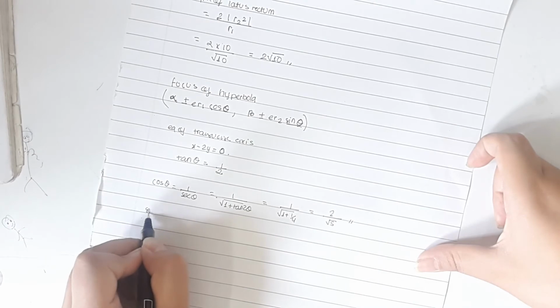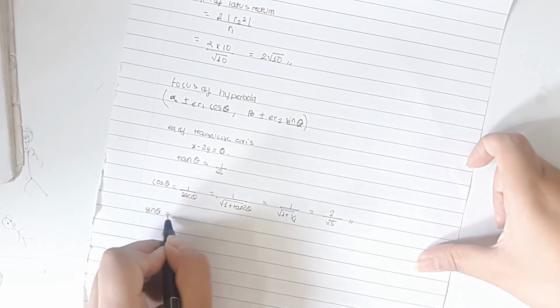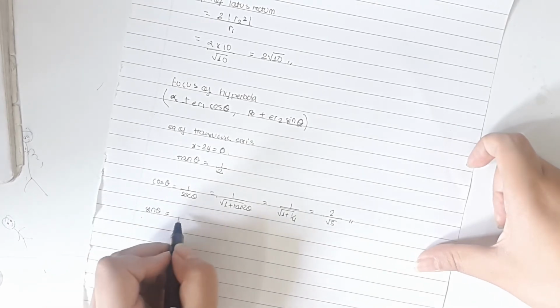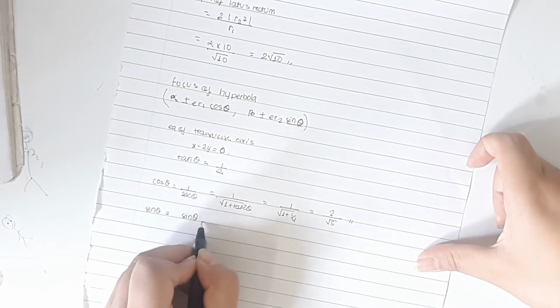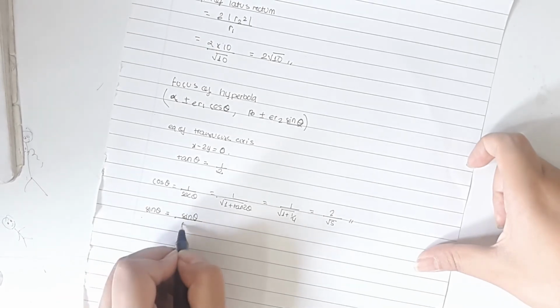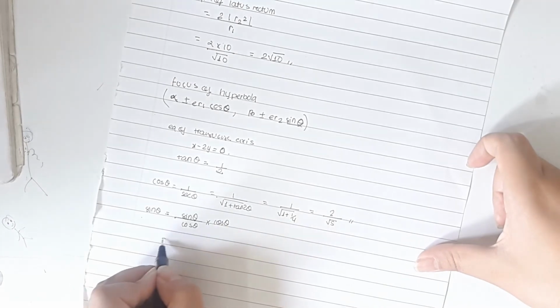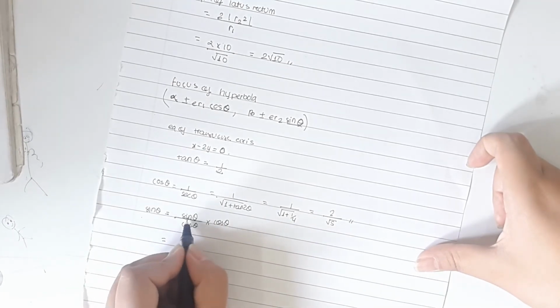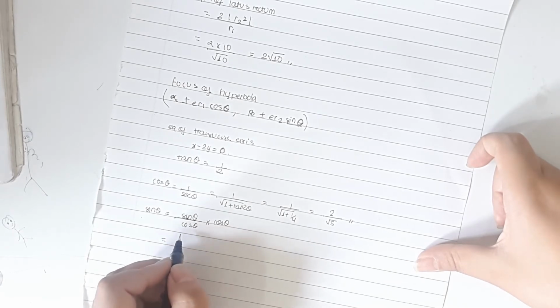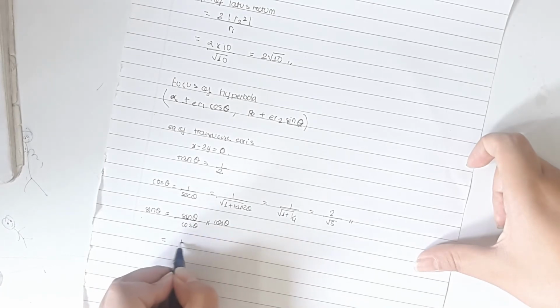So similarly for sin theta, we know sin theta by cos theta is tan theta, and cos theta is 1 by sec theta.